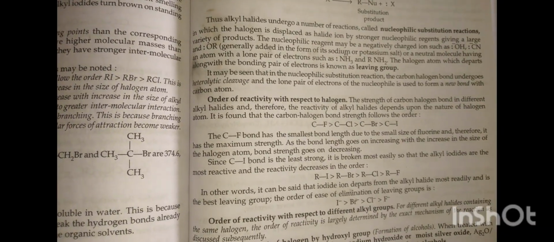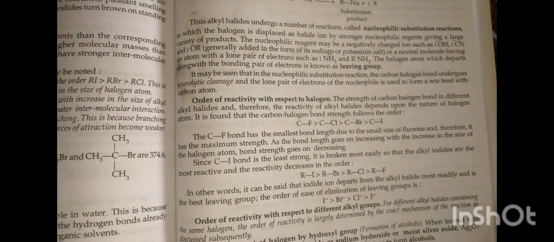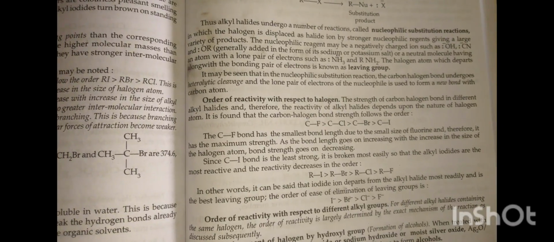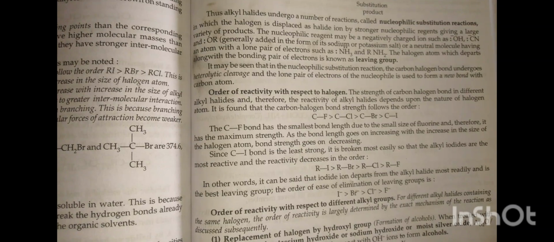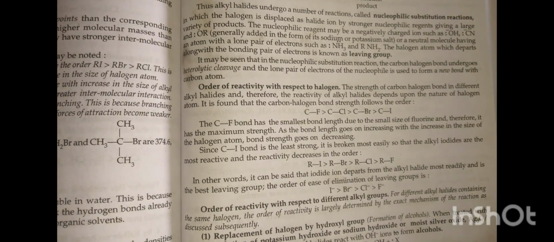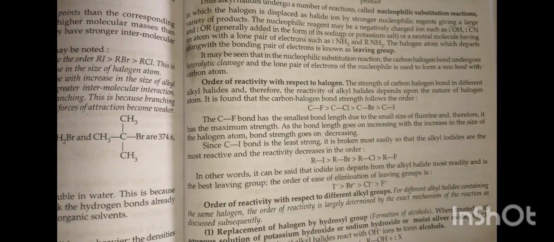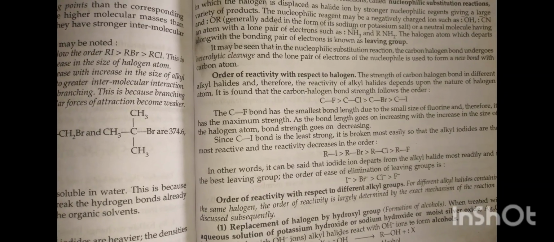The alkyl halides undergo a number of reactions called nucleophilic substitution reactions, in which the halogen is displaced as halide ion by stronger nucleophilic reagents, giving a large variety of products. The nucleophilic reagent may be a negatively charged ion such as OH negative, CN negative, and OR negative, generally added in the form of its sodium or potassium salt, or a neutral molecule having an atom with a lone pair of electrons such as NH3 and RNH2.